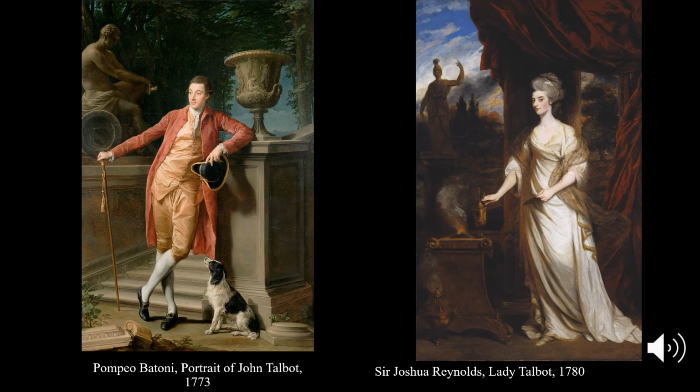And so, matching Lady Talbot's Minerva, you see in John Talbot's portrait a famous classical sculpture known as the Ludovisi Mars, which lives at the National Museum in Rome, representing masculine martial values.